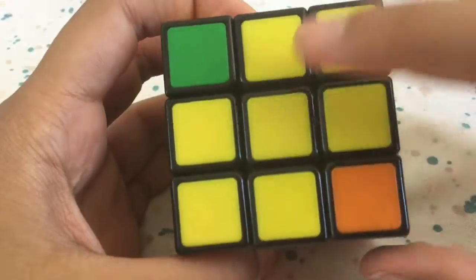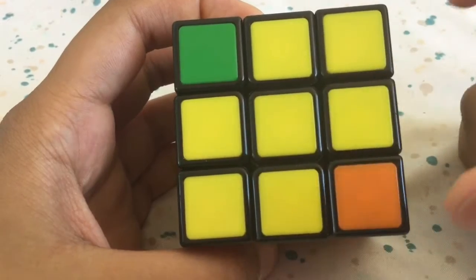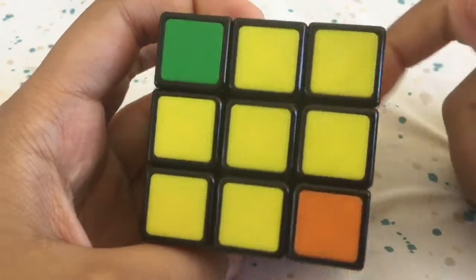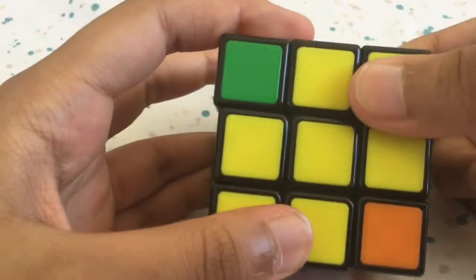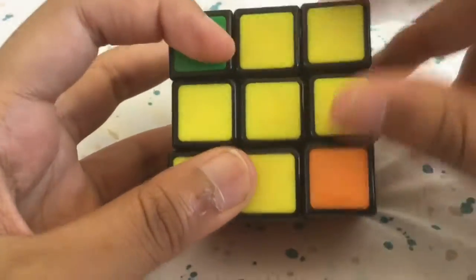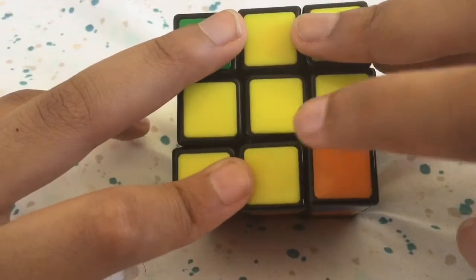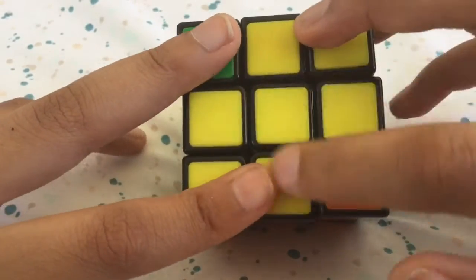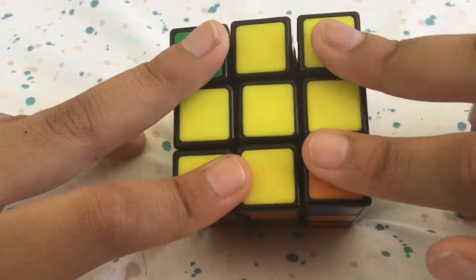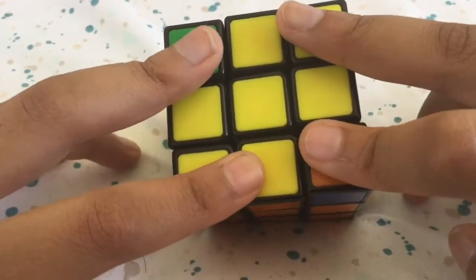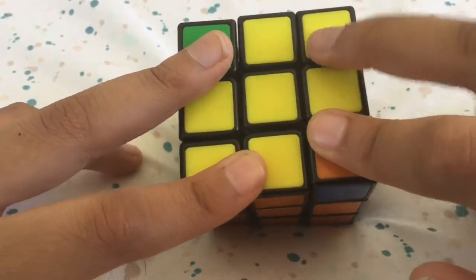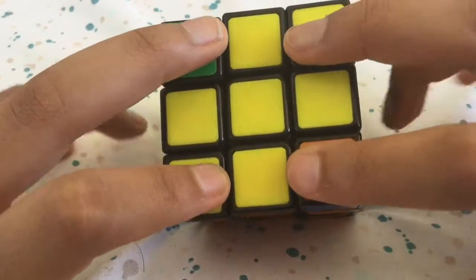The first step is to get the cross, which looks like this. This is the cross because we're just covering up all the corners. Now we're just looking at the edge pieces and the centerpiece. The cross, like the white cross, is what we want to get first before we put the corners in, like we did with the first layer.